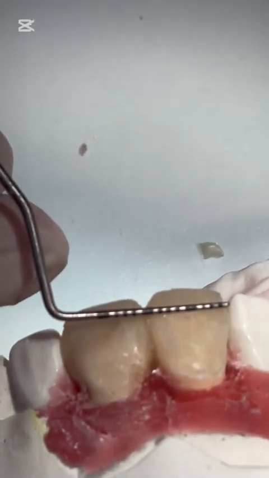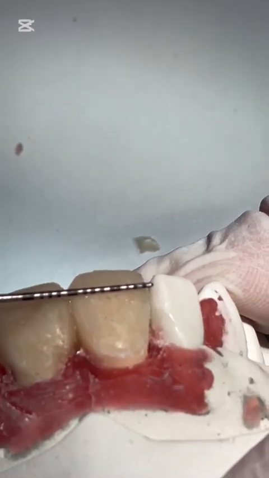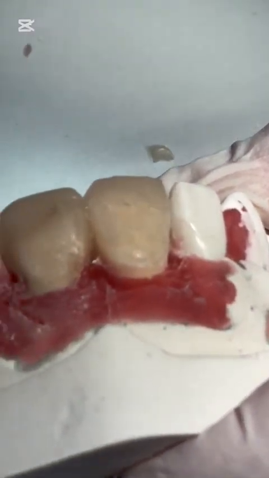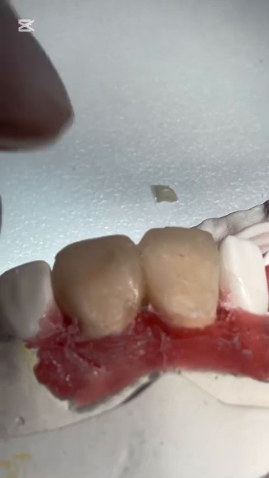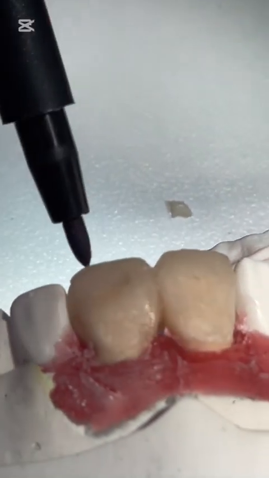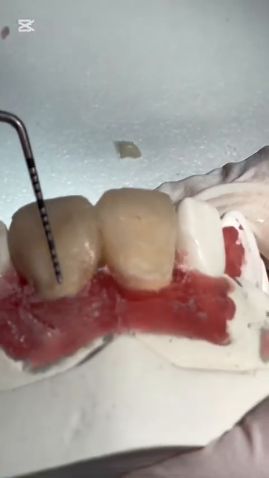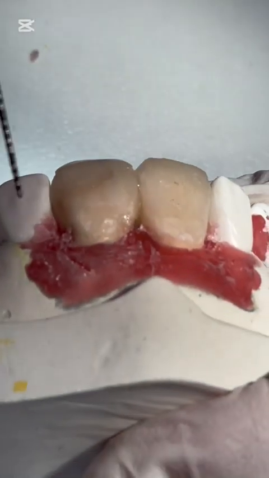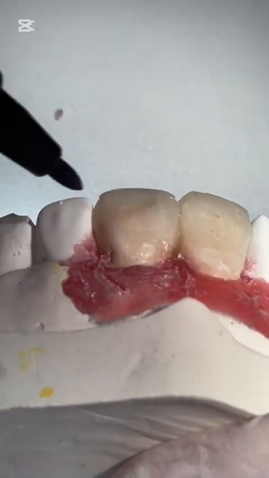Here's the width. About 10, yeah, and a half. Now the length. I have to reduce this a little bit. And here the width is more. I have to do some reduction here.